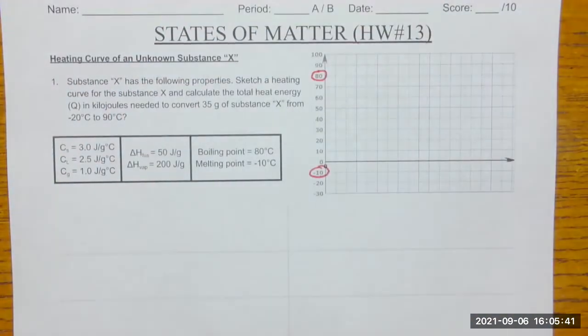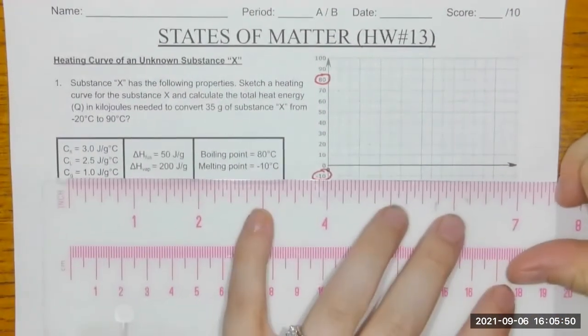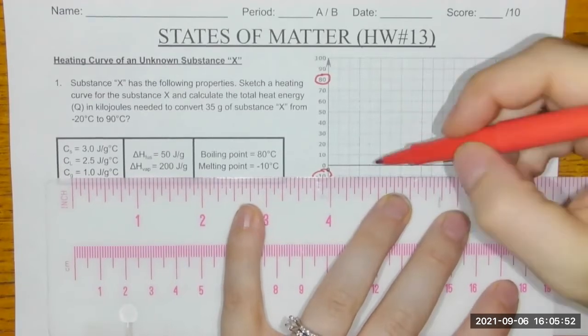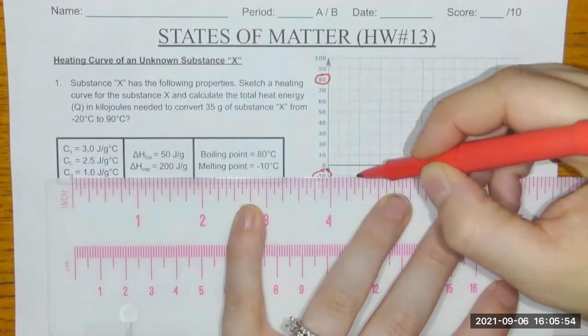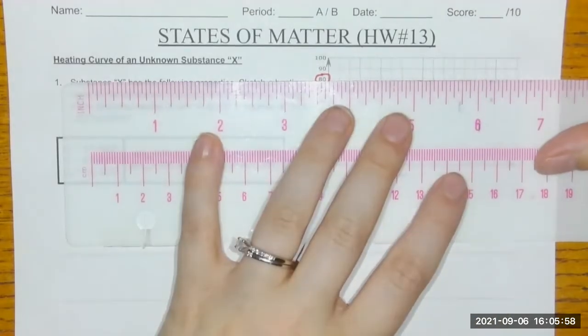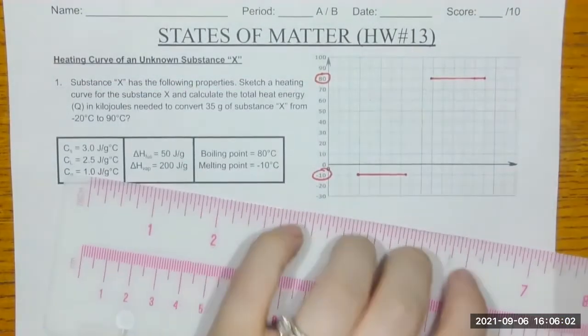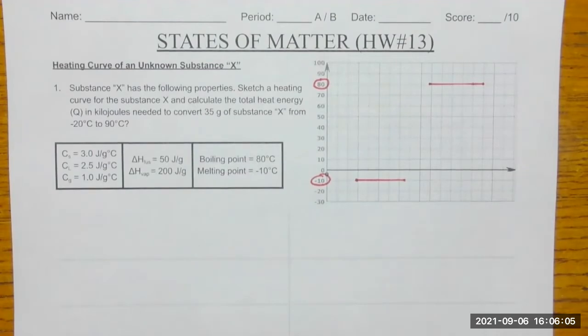So I'll just do that really quick. Got a ruler. Doesn't really matter where they go. We should make sure we have a flat portion here and a flat portion here, something like that. So those are the melting and boiling points.